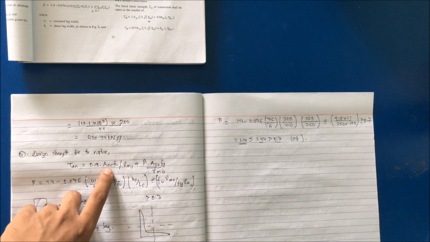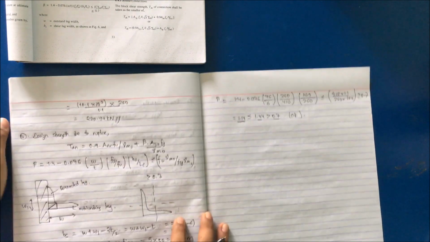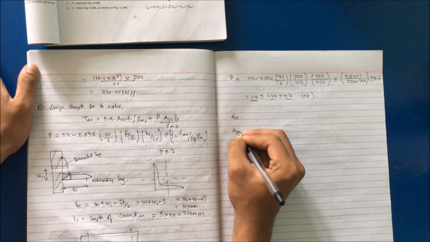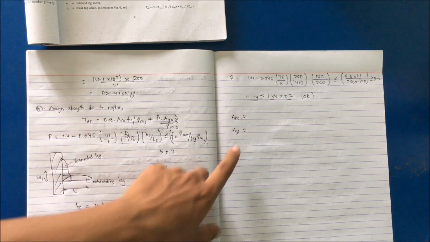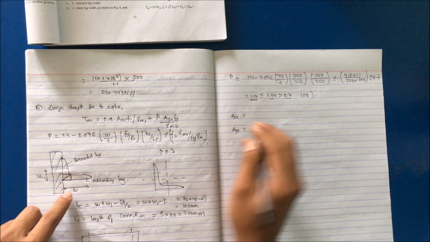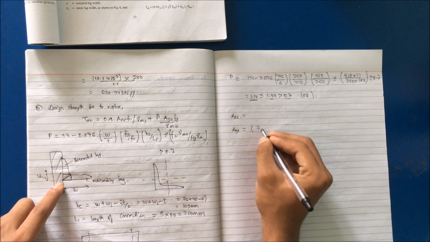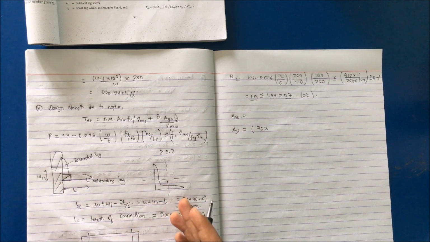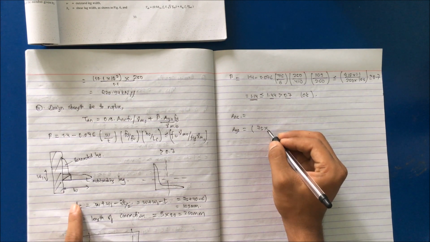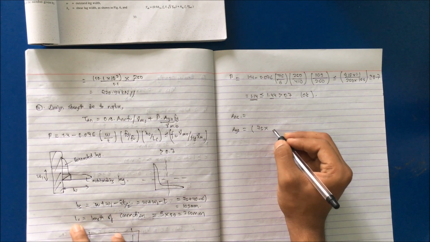Now coming to this, we have to calculate Anc and Ago here. So what is Anc? Net area of the connected leg, gross area of the outstanding leg. So I will start with the outstanding leg. Gross area, so we don't have to reduce any hole size or any bolt size. So the width is 75 multiplied by the thickness, which is 6.